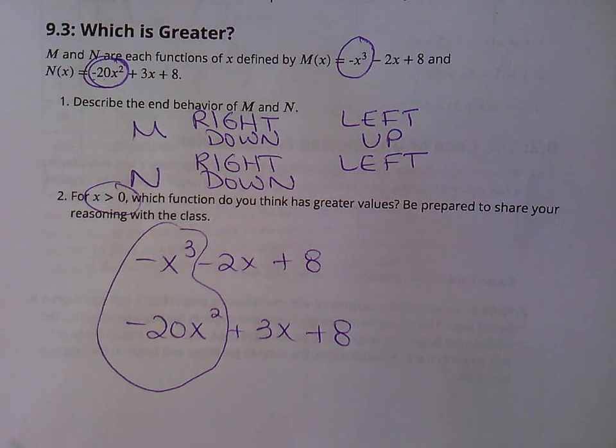What happens when I plug in a positive number up here? Oh, sorry, I'm plugging in a positive number for x, right? So positive number squared times a negative, positive number cubed times a negative. Which one do you think is going to have a bigger output value and why? I'm plugging in a big value, like 1,000. Which one of these is going to be a more negative number? If I plug in 1,000, isn't cubing going to make it even more negative? And if I just square it?